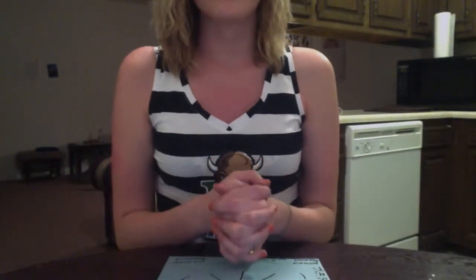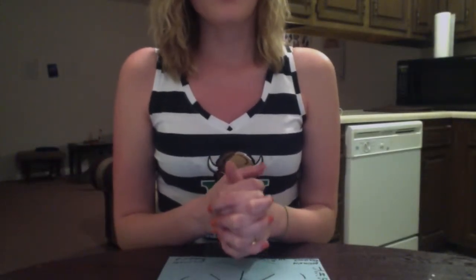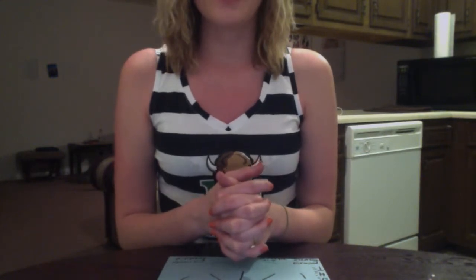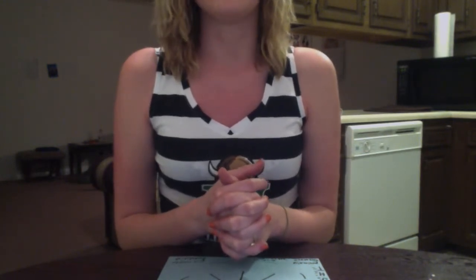The next phase is called a waxing gibbous, which is also like a waning gibbous. It is where the light is decreasing.